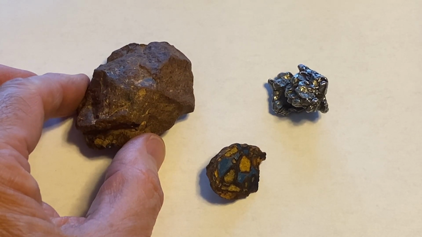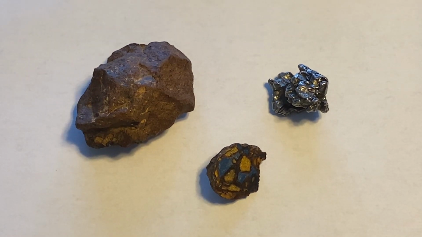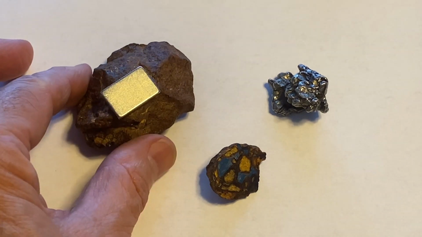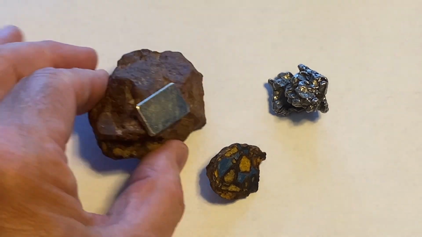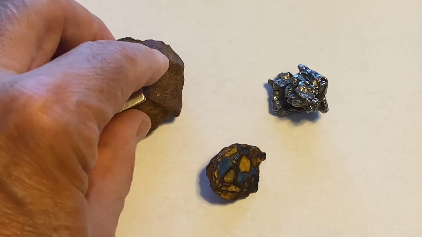There are simpler tests to help people get started to know whether they have a meteorite or not, and one of them is to test whether or not the rock is magnetic. Some Earth rocks are magnetic too, but nearly every Stoney meteorite has enough iron and nickel in it to be magnetic. You can see, if I put this small magnet on, it sticks because it is magnetic.